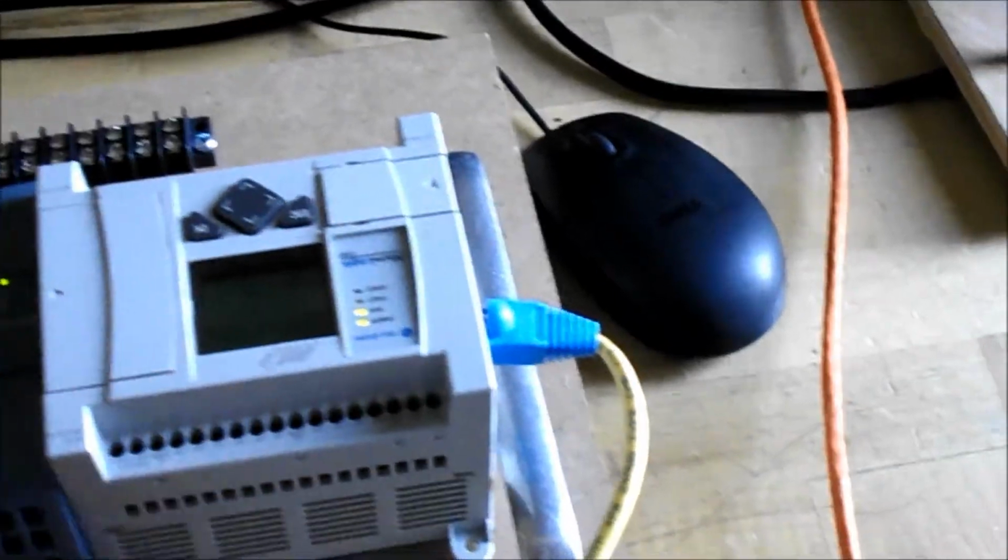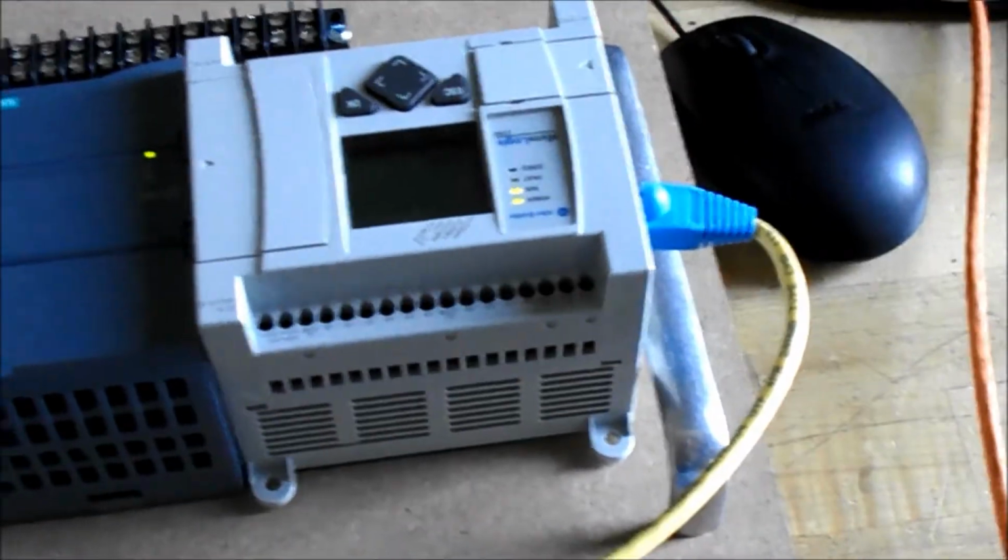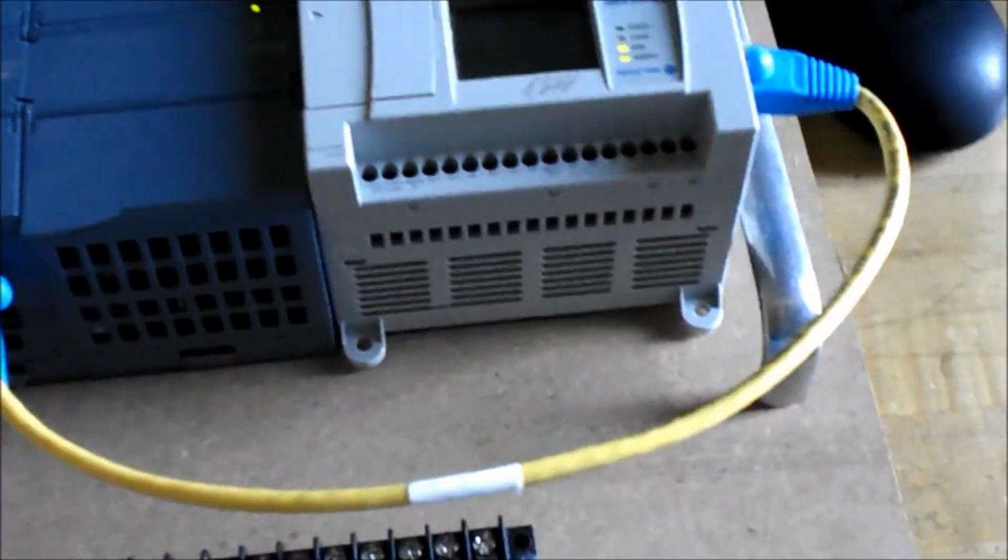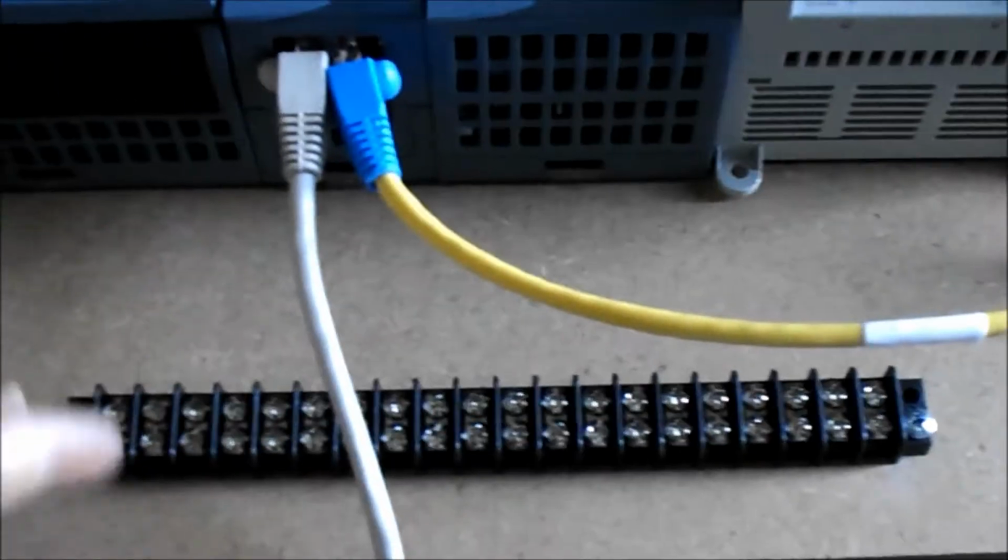Factory I/O talks through the Ethernet to the machine, and they transfer inputs and outputs through the Ethernet channels. There's a little setup that you have to do. It's not too bad. But there's no input-output wiring like you have to do with a real PLC, so it saves a little bit of wiring.